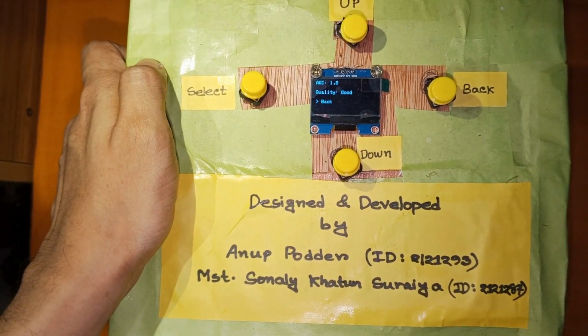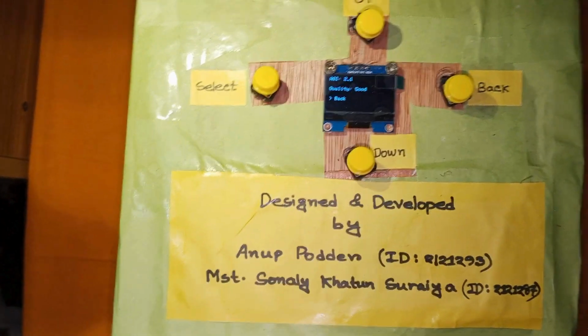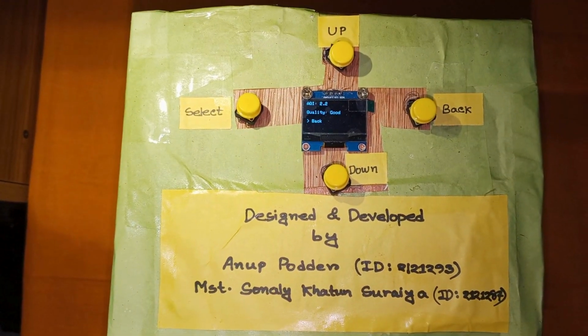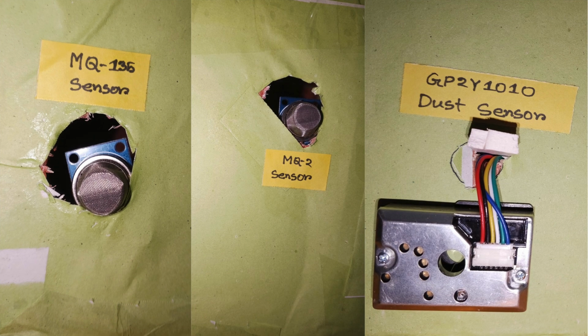If we select the air quality option, the system will display a value in AQI air quality index units and provide a status of the air, such as good, moderate, or bad. This is achieved by the MQ135, MQ2, and dust sensor, which work together to measure air pollutants and calculate the AQI value.